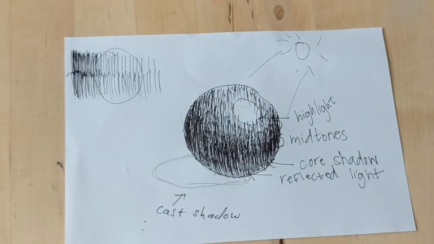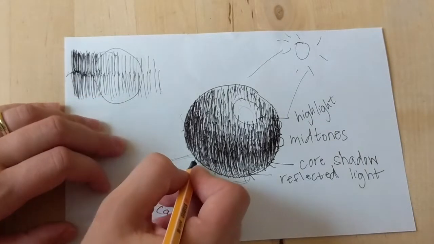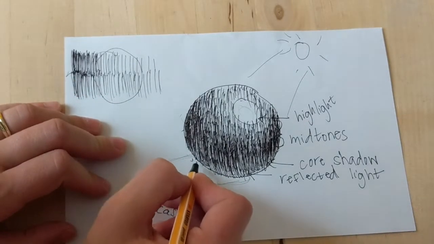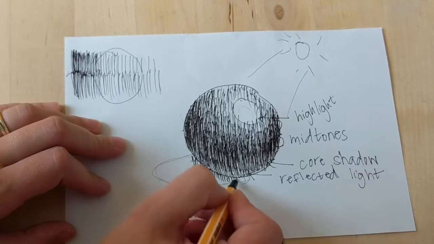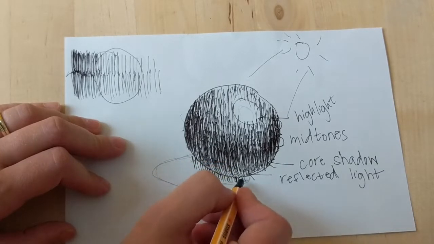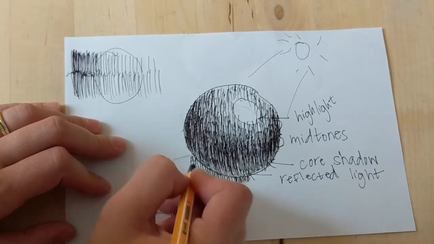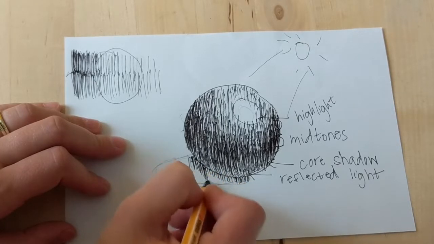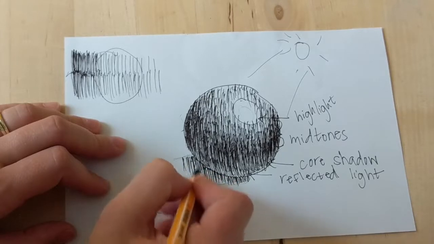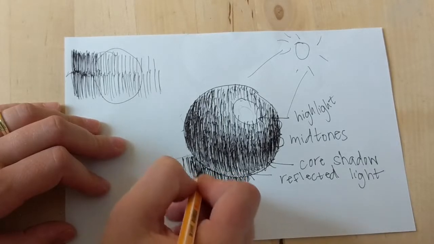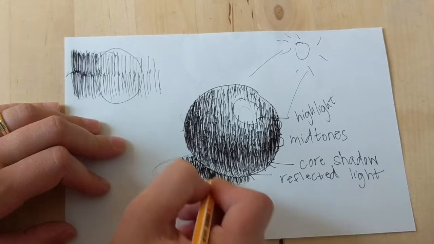There's that. Next, I'm going to go to my cast shadow. I'm going to follow the same direction of the lines I used up at the top, but I'm just going to make sure they get really dark, because the cast shadow is, again, the shadow you typically think about.